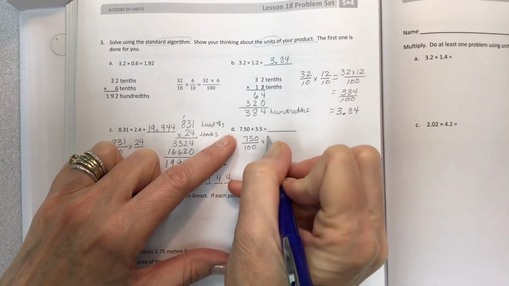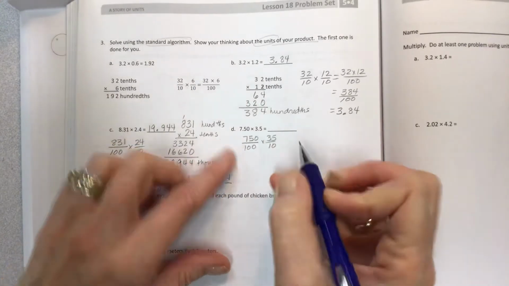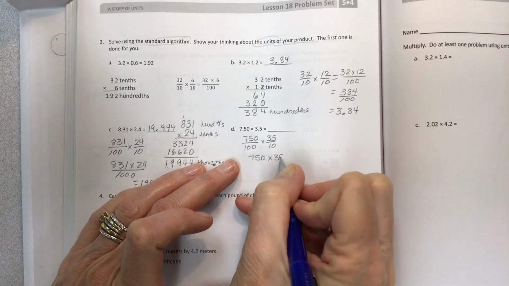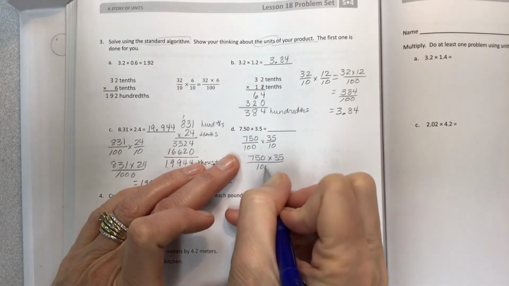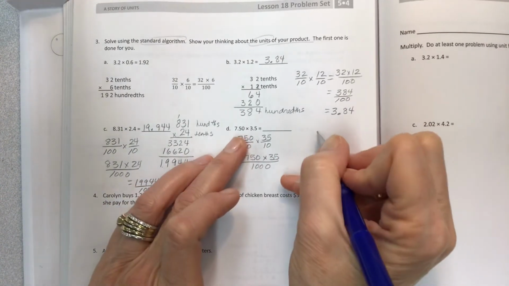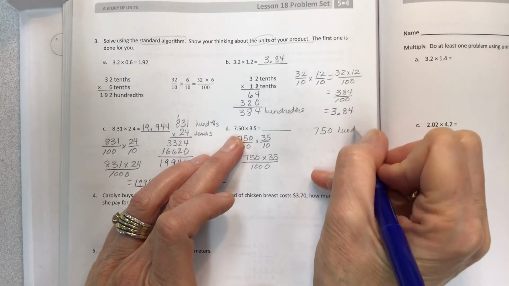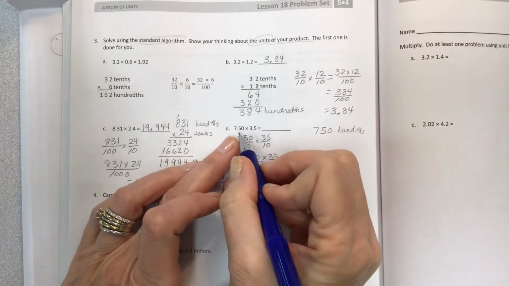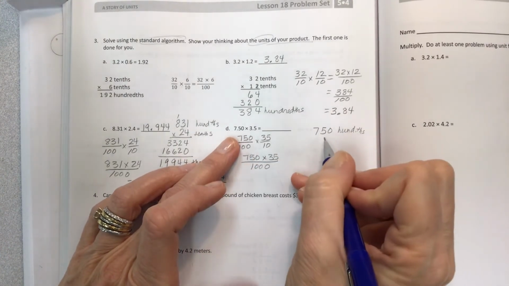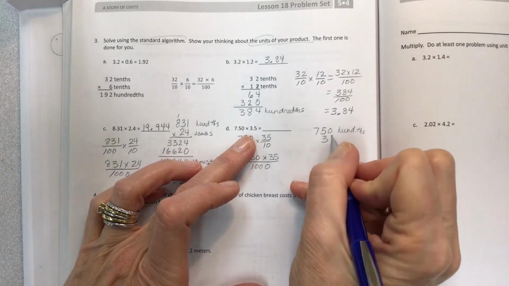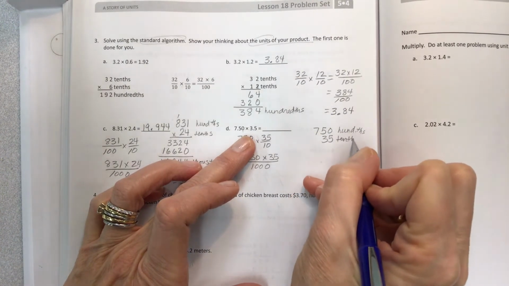Okay, one more big problem. 750 hundredths times 35 tenths. Set it up on the top, solve the bottom. Now the standard algorithm, 750 hundredths, THS. Now could I just put 75 tenths? Yes, I could, but I'm going to, for consistency's sake, leave that there. Times 35 tenths.